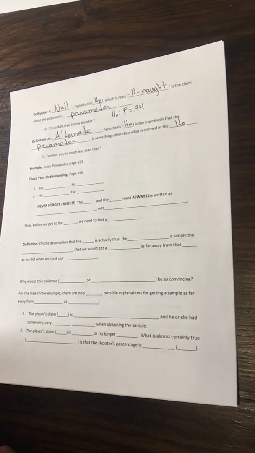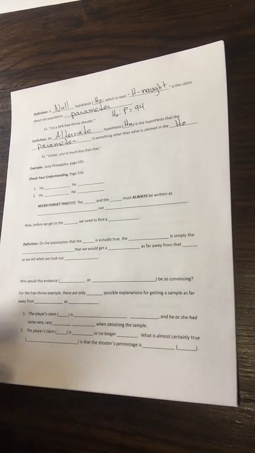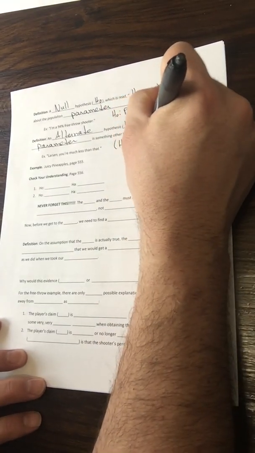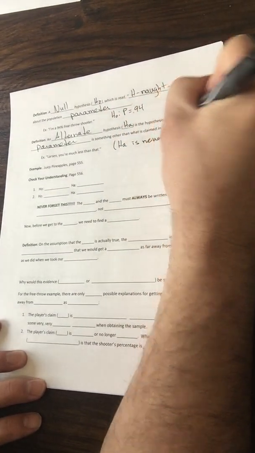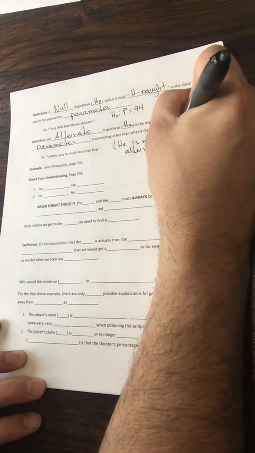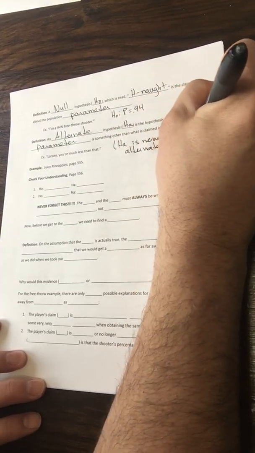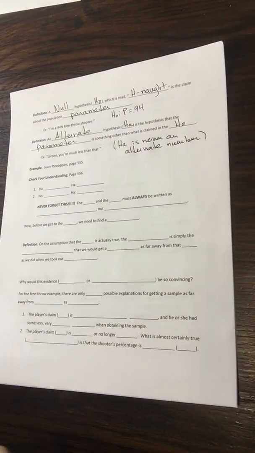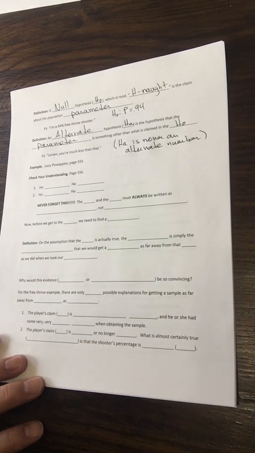You're less than that. We don't give an alternate number, so ha is never an alternate number. It's just saying that we don't think what you're saying is true. What is true, we think is either less or maybe greater than, or sometimes we just say not equal to.